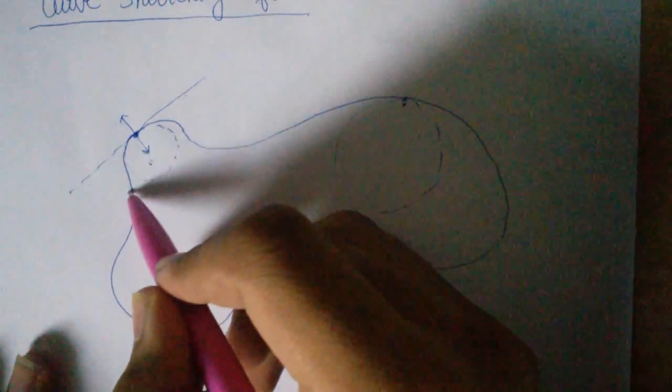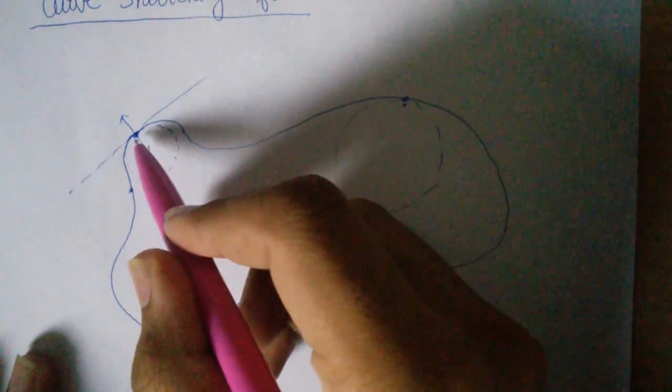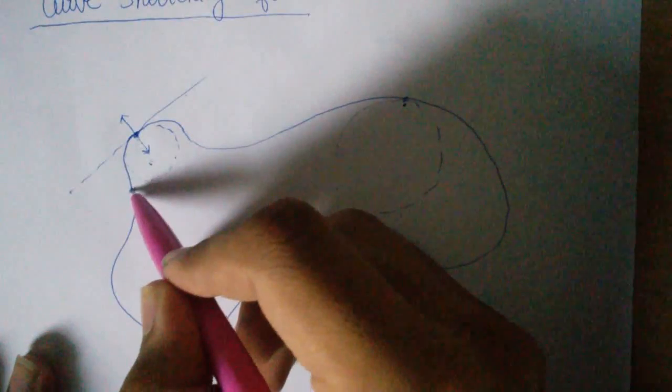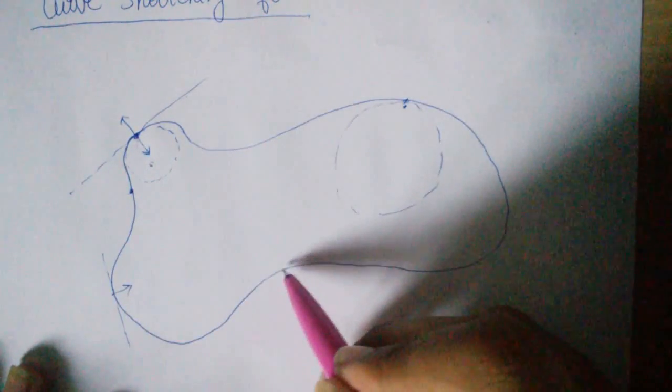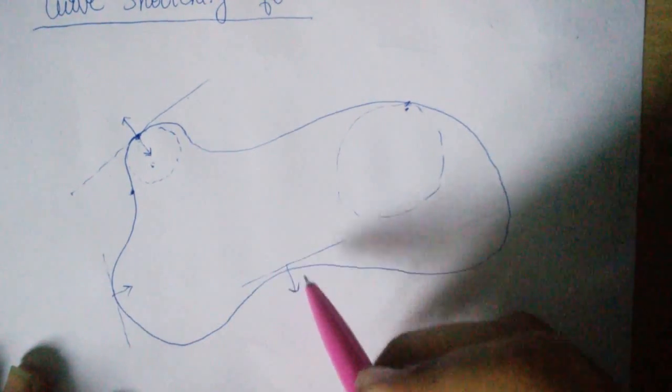And if we apply the process of deforming at each and every point, so at this point it will move, at this point it will move.